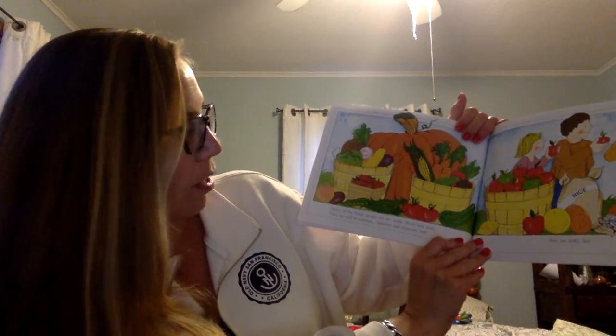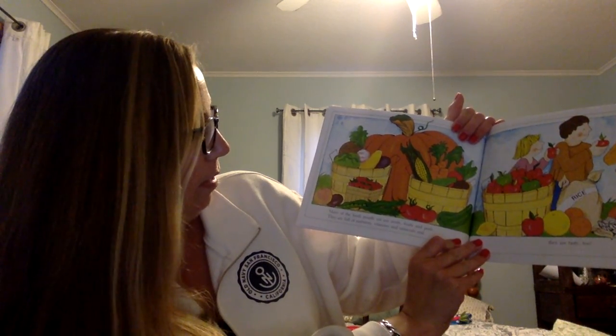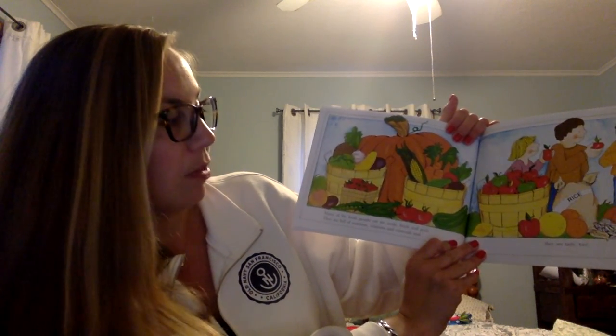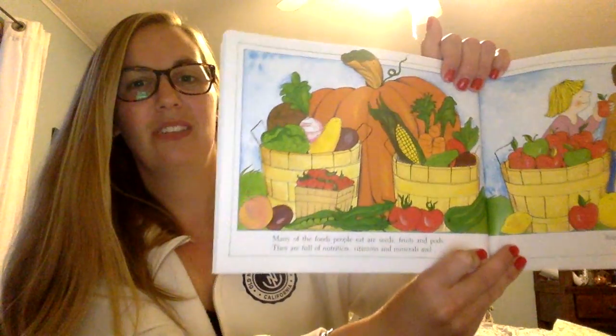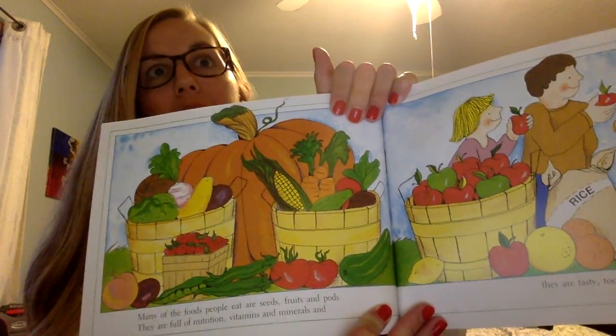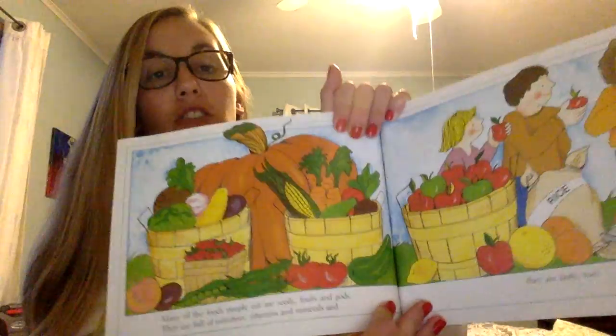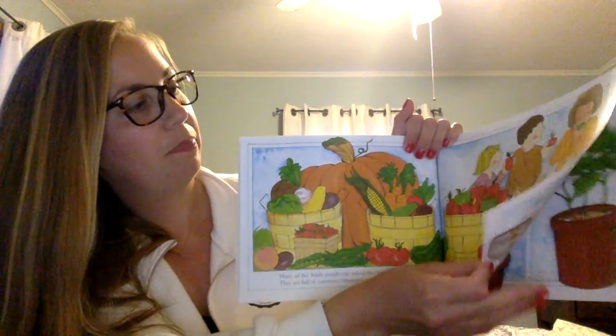Many of the foods people eat are seeds, fruit, and pods. They are full of nutrition, vitamins, minerals, and they are tasty. So a lot of the fruit, all of the fruit you eat, and the vegetables have seeds, and you could actually dry them and grow them at your house.